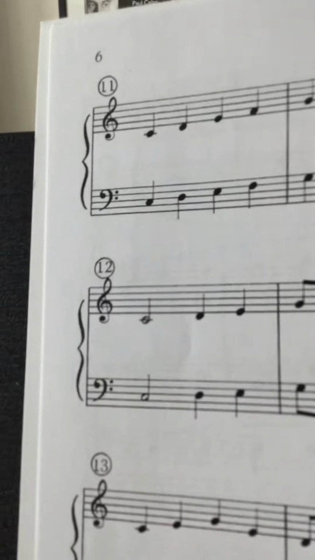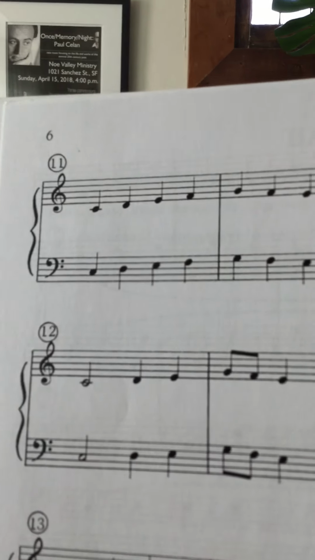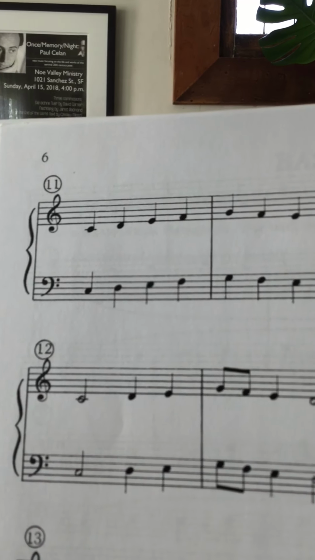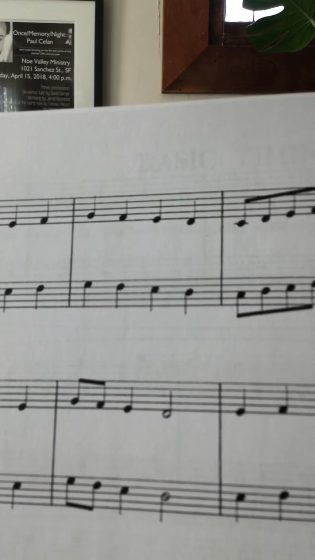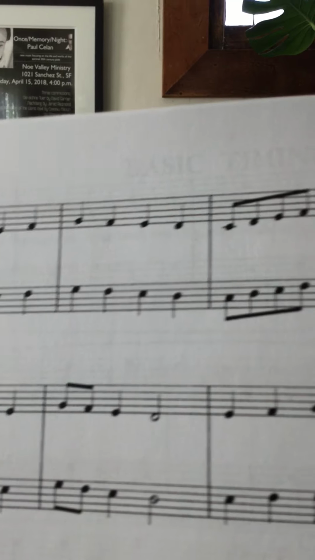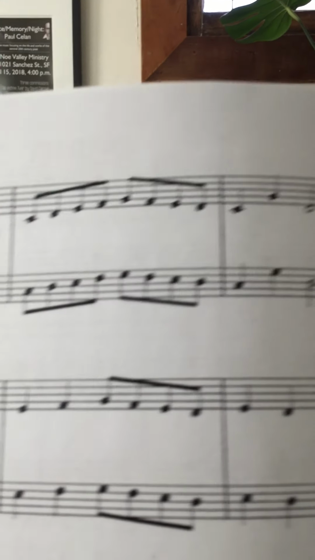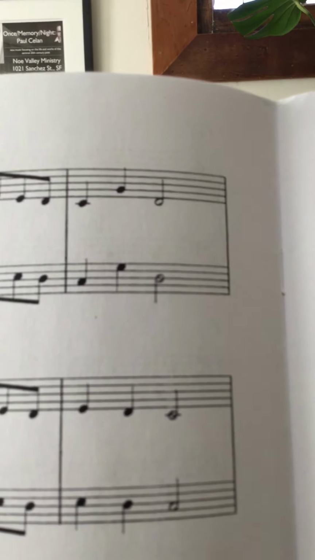Okay, so let's do line 11. This one should make sense. Starting on the C, 1, 2, ready, and go. And 1, 2, 3, 4, right? Not too bad.